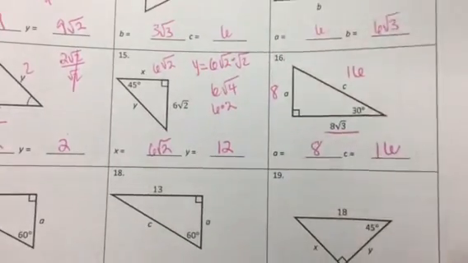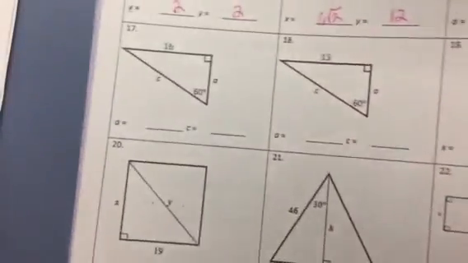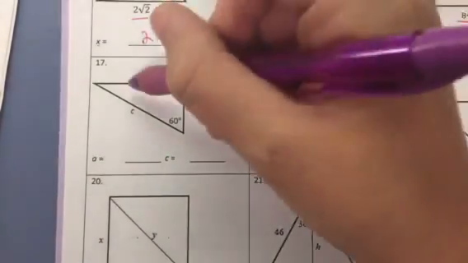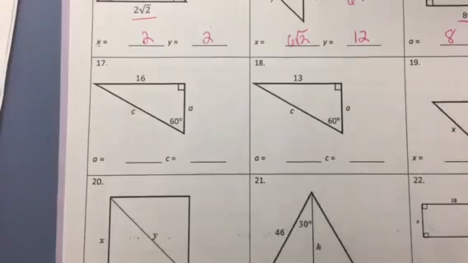All right, number 17, question 17. We've got again a 30, 60, 90 triangle. We're given the long leg is 16, and this is a harder problem.